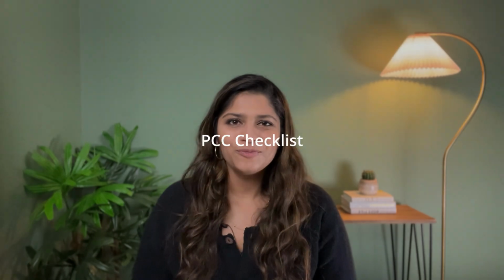You can get these clicked at Ozpost. Step 5 is your PCC checklist. Everyone will need to fill this out. Depending on your situation, you will tick the areas that are more relevant to you.